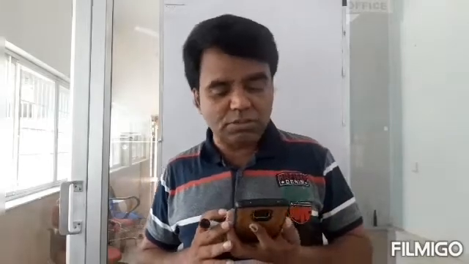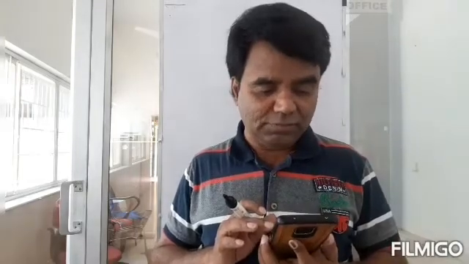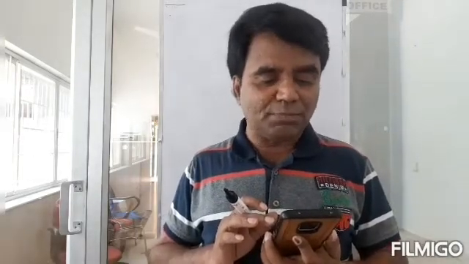A 100 turn closely wound circular coil of radius 10 cm carries a current of 3.2 amperes. A. What is the field at the center of the coil? B. What is the magnetic moment of this coil? And further information is given.